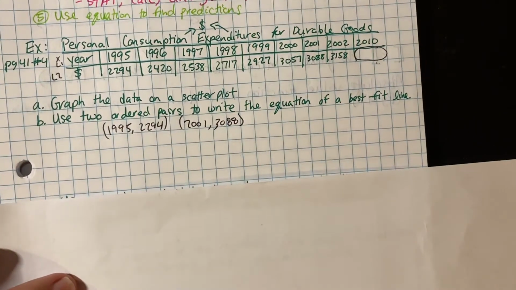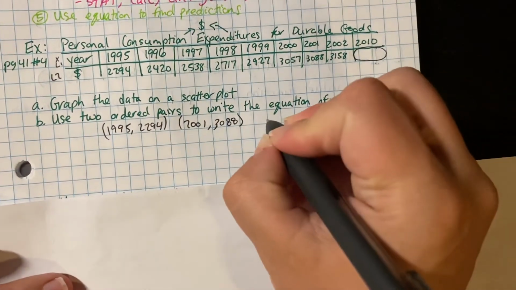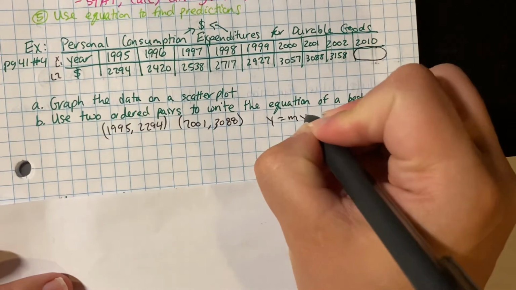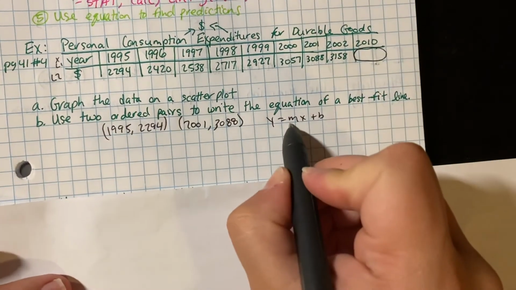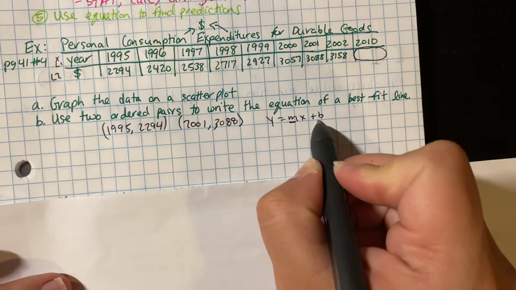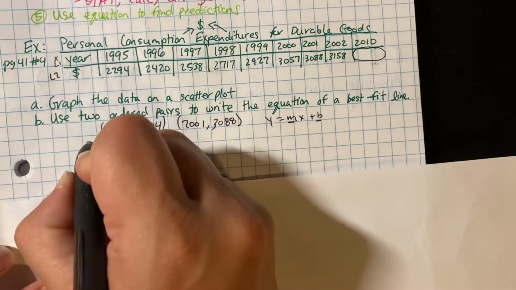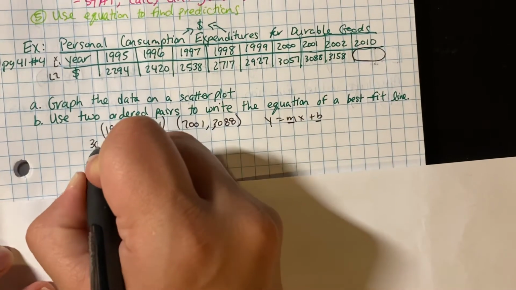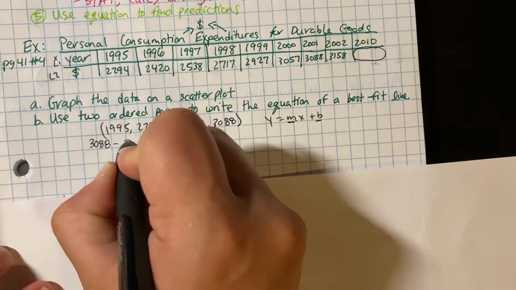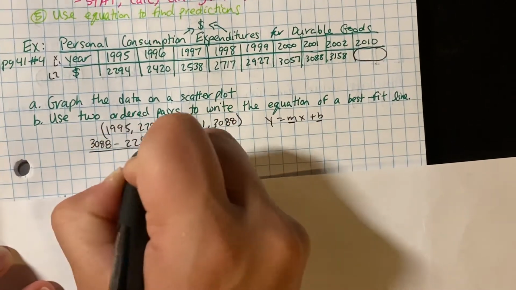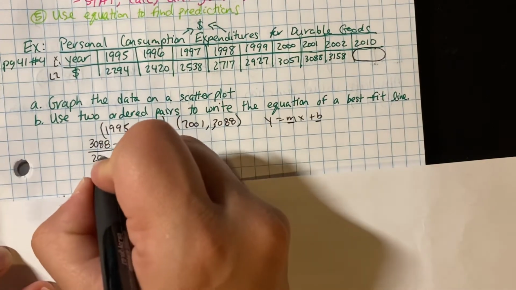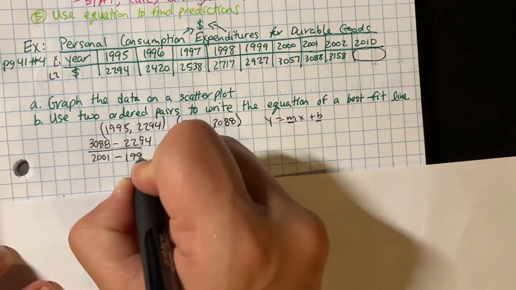So we want to write an equation of best fit, which means we want y equals mx plus b, which means we need to find an m and we need to find a b. So let's start with an m. This is where we're going to do y2 minus y1 over x2 minus x1.